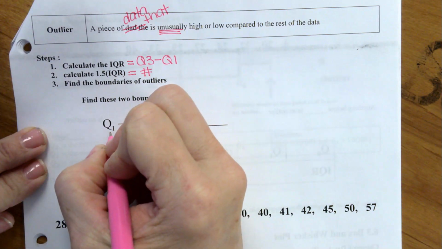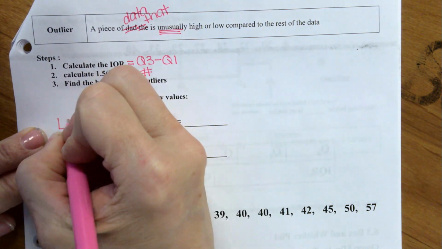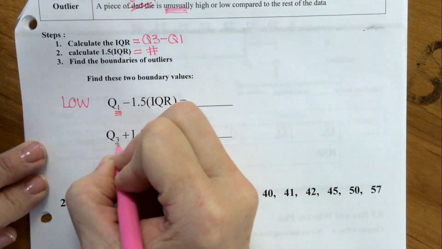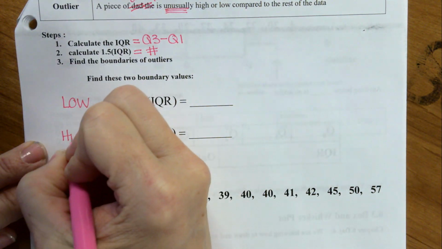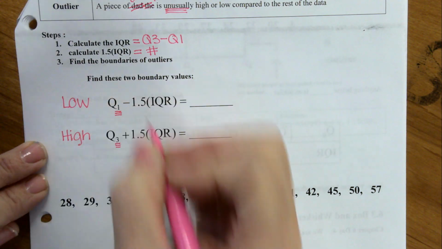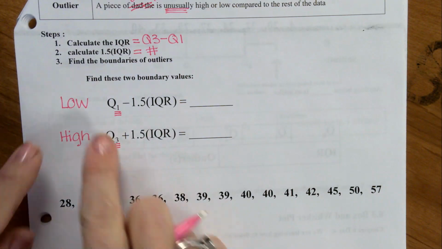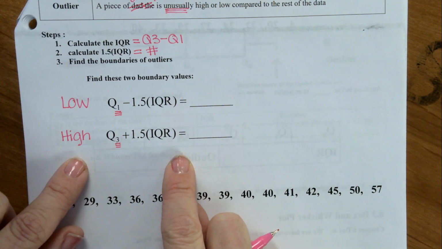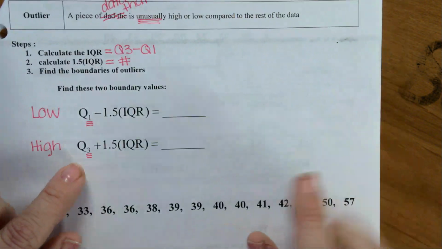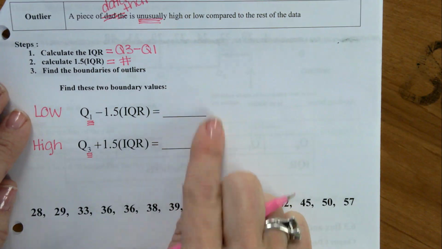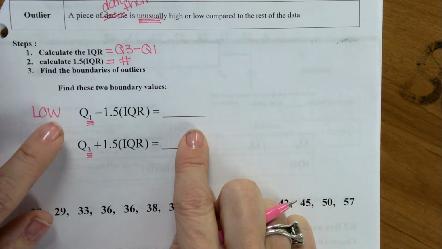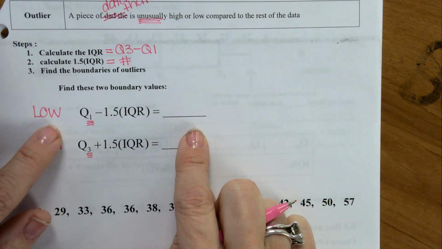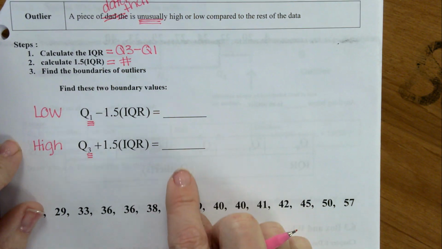See how this says Q1? This will be our low boundary. And this says Q3, and that will be our high boundary. In other words, anything in our data that is lower than the low boundary or higher than the high boundary is an outlier. So I'm looking for things that are lower than this number and higher than this number. Okay, so let's give it a go.